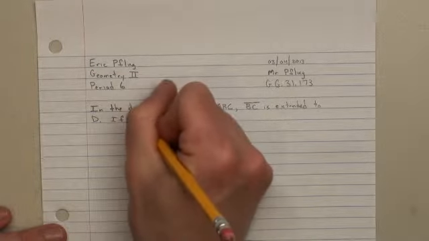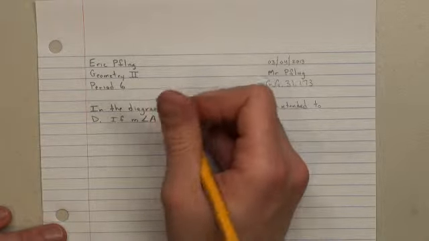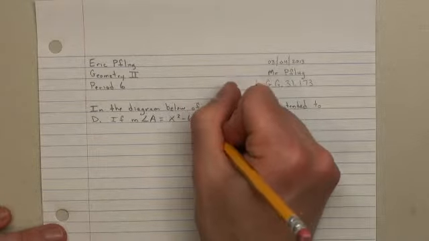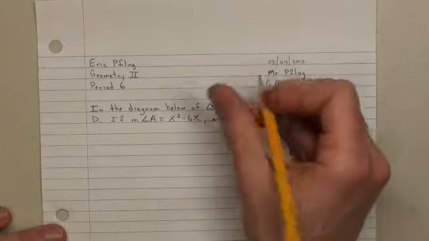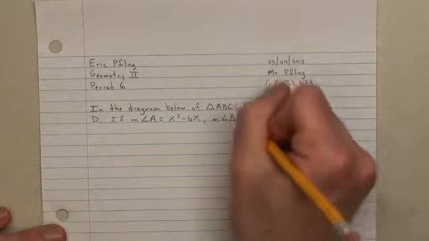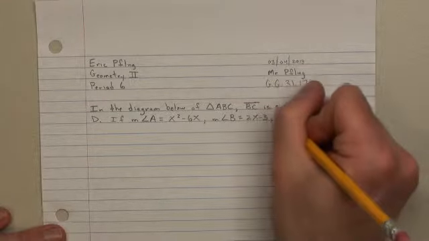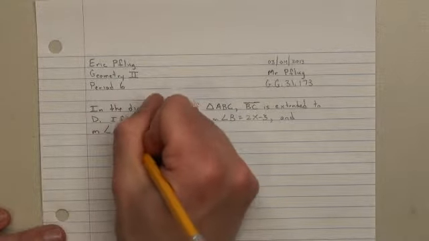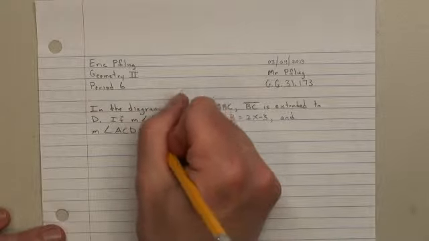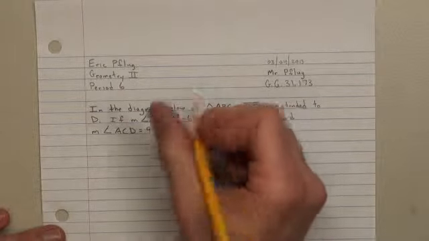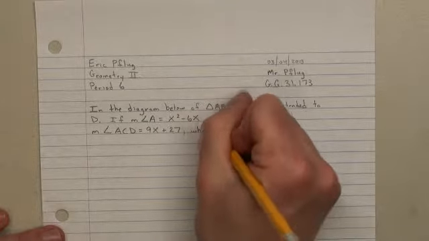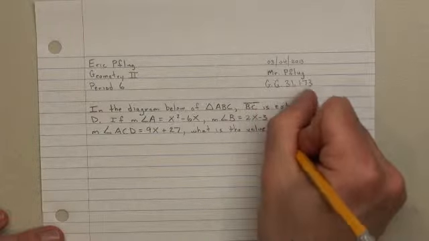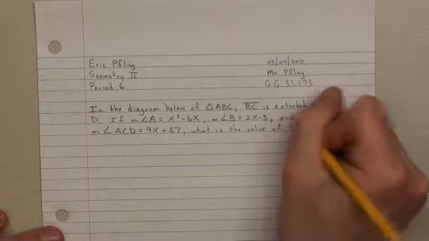If the measure of angle A is x squared minus 6x, the measure of angle B is 2x minus 3, and the measure of angle ACD equals 9x plus 27, what is the value of x?